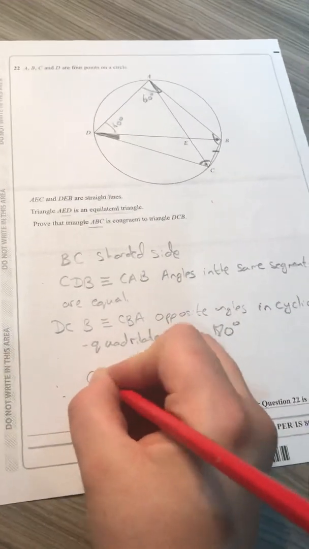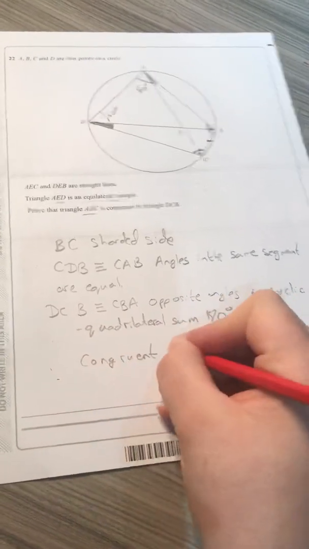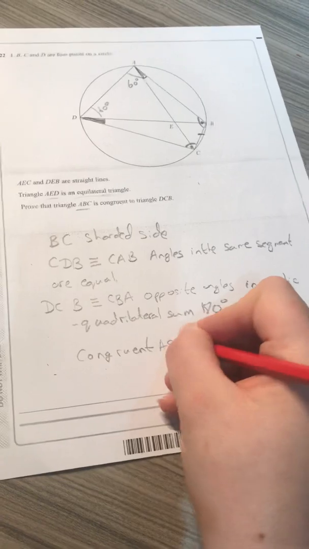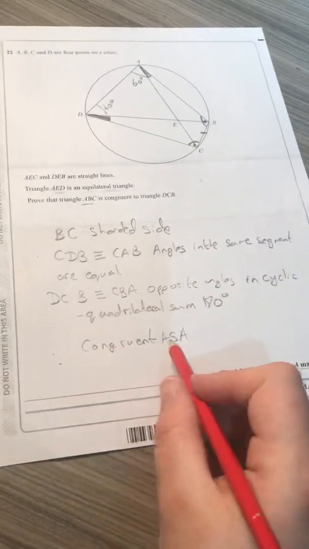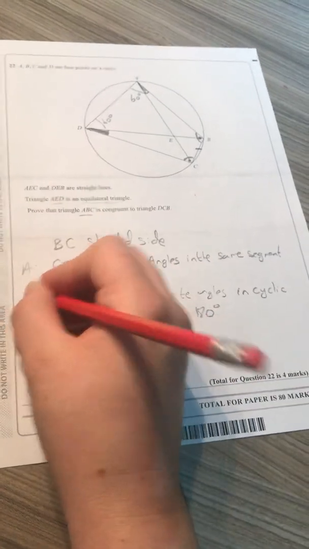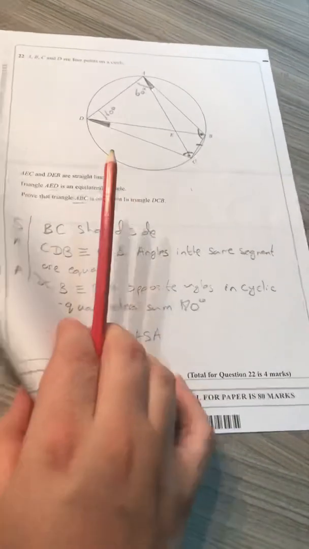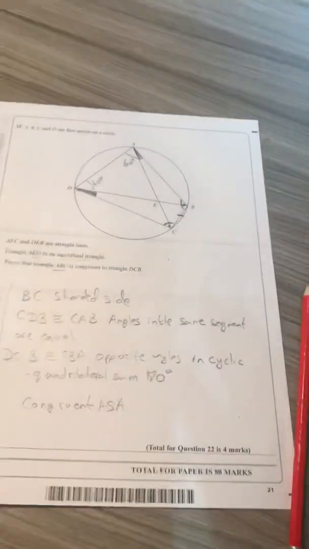So they are congruent due to this angle, side, angle rule. So they're congruent because of angle, side, angle. And I've shown how I got my angle, how I got my angle, and how I got my side. So I've shown how I will see things the same. That is why they're equal. So they're congruent. Okay, job over.